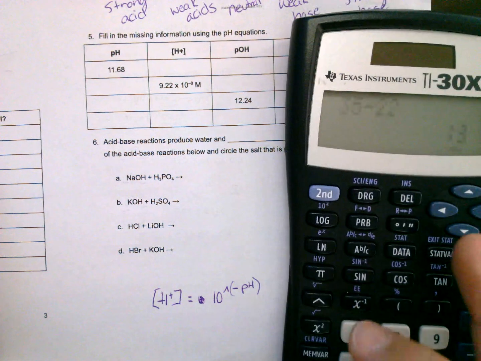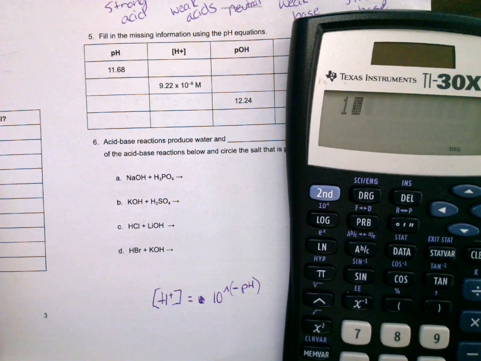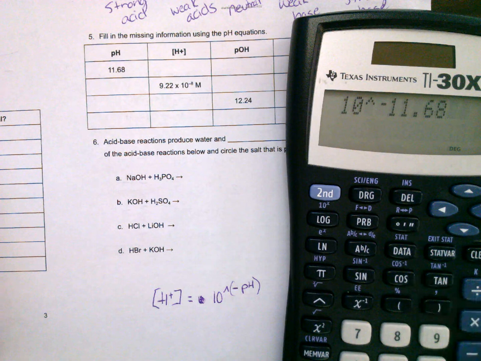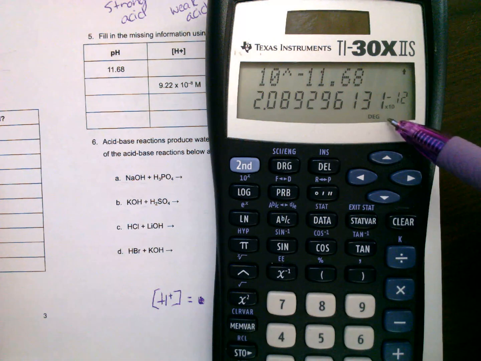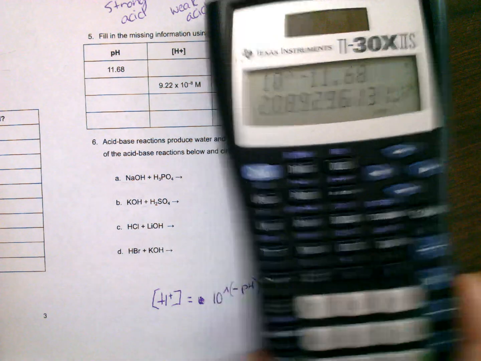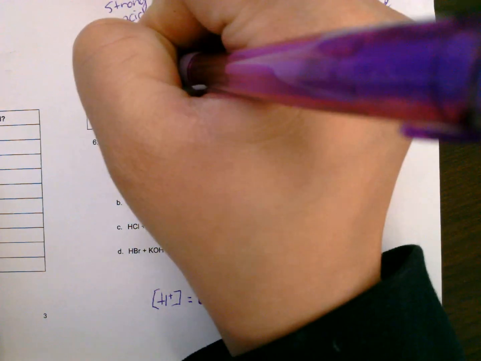So in our calculator, we're going to type 10 carat negative 11.68. And that's going to be 2.89. So we're going to round that to 2.09. And this is times 10 to the negative 12.